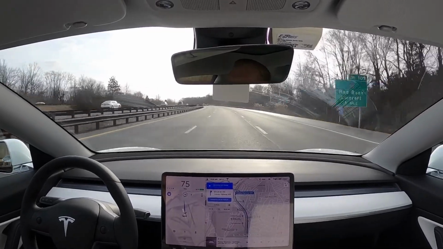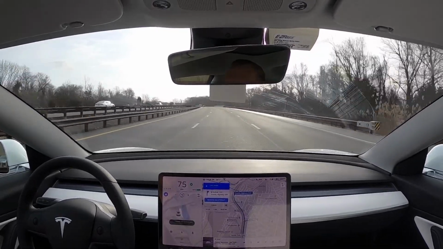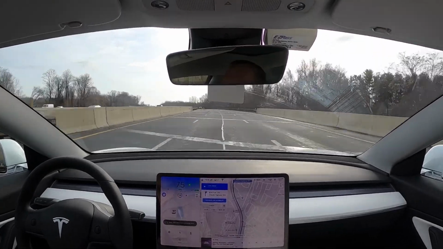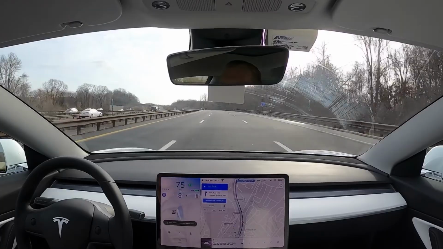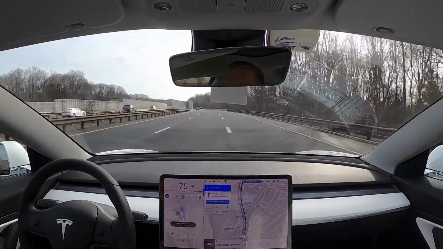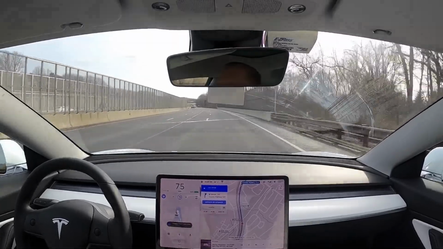So now we're about to get off the highway here. I really love the way this car does this ramp. It's more well coated than some other ramps. It gets on and off very well. So it moves over. We're about a half mile out, so it moved over.